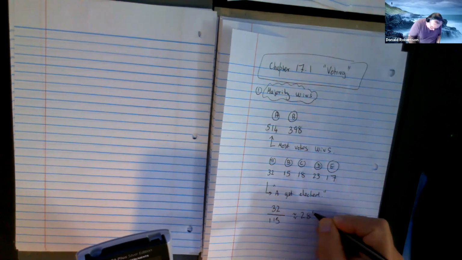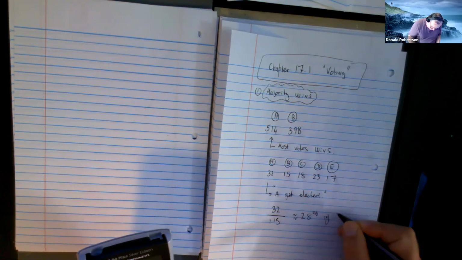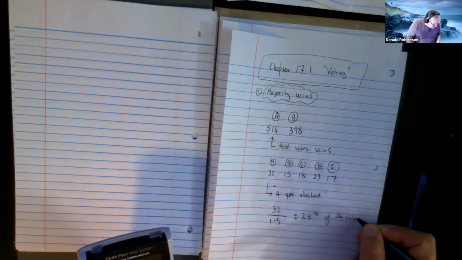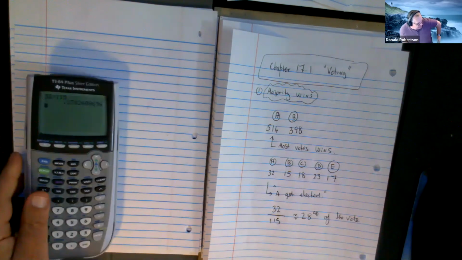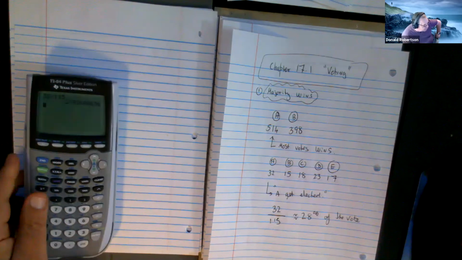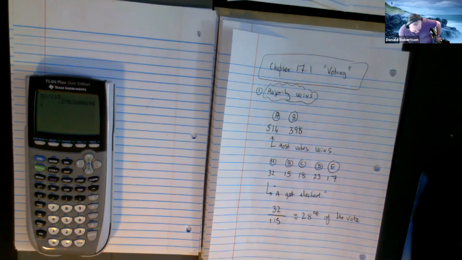He only got 28% of the vote. Does that seem fair? Agreed. Now, if you're in a country where it's basically a two-party system, normally that doesn't happen, right? But it could happen.